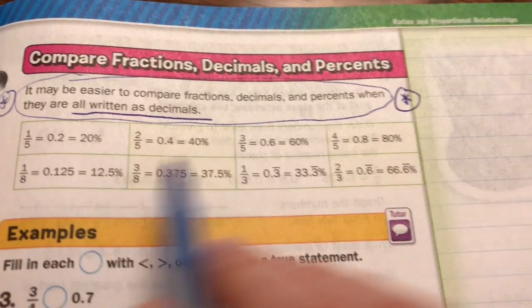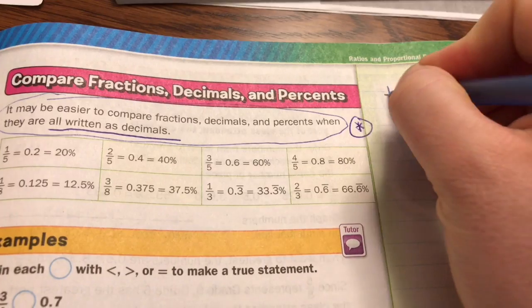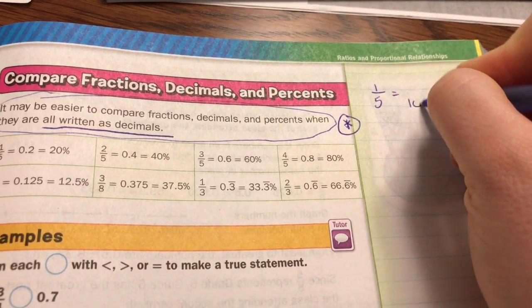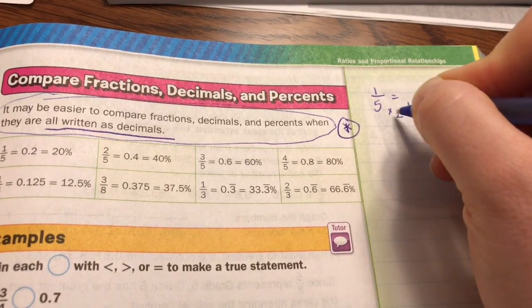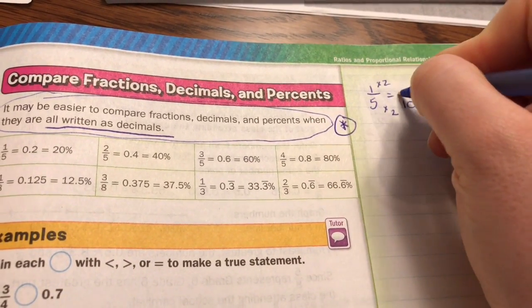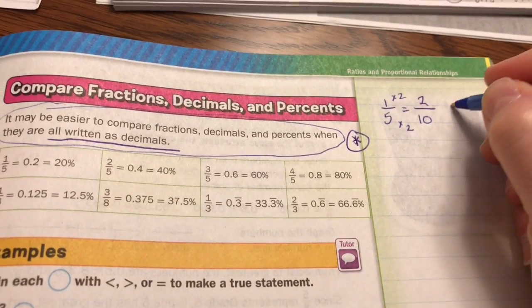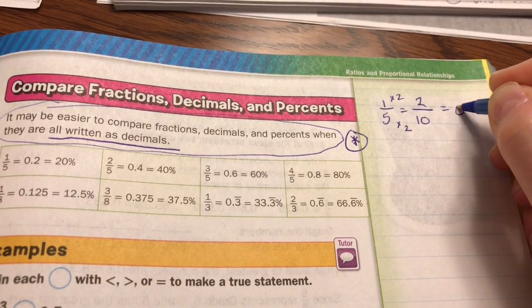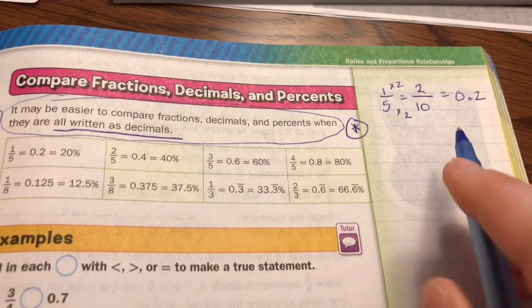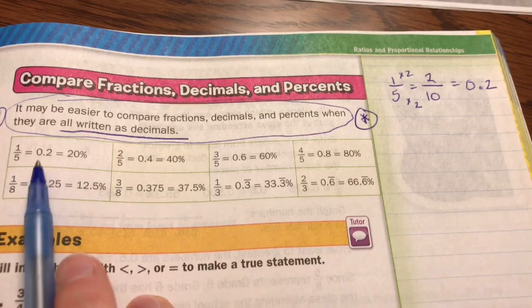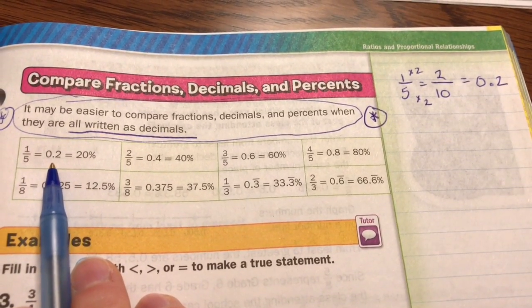Let's do this right here. 1/5. 1/5 is how many tenths? Write an equivalent fraction. 5 times 2, 1 times 2 is 2 tenths. Now, how do you write 2 tenths as a decimal? You put the 2 in the tenths place, 0.2. See how this right here, 0.2, matches up with this.